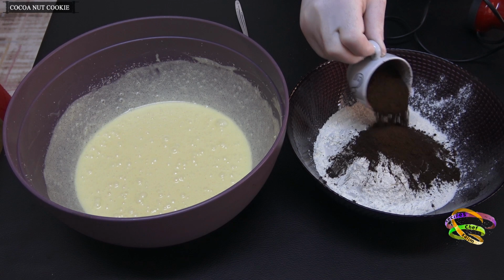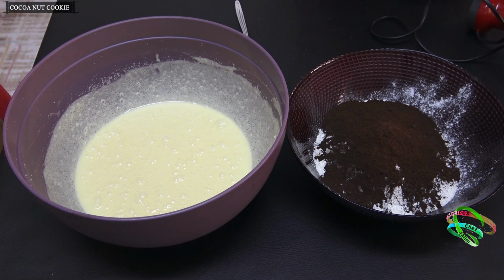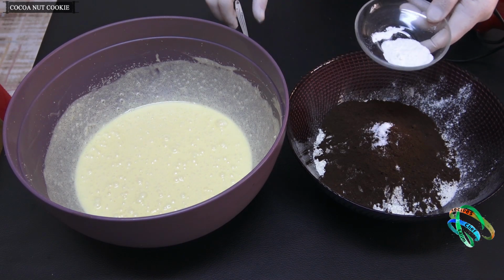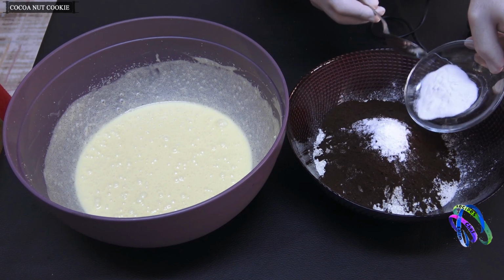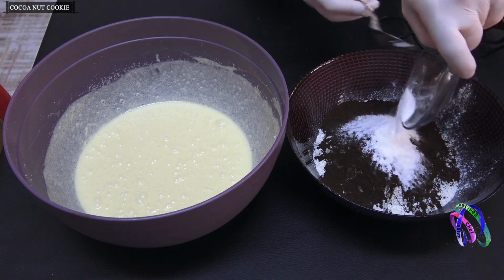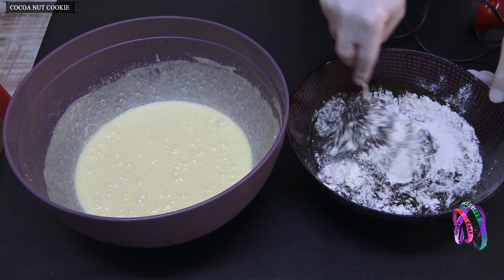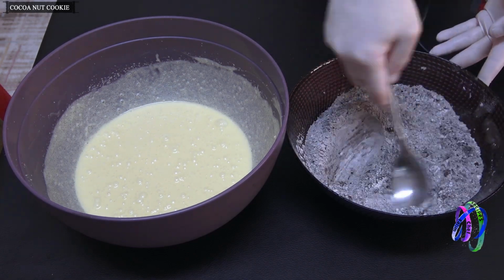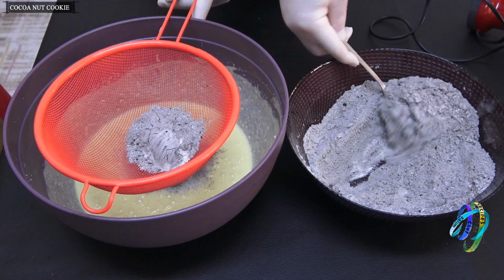Add cocoa to flour. Add other powder ingredients and mix. First add half to the strainer and add by sieving.